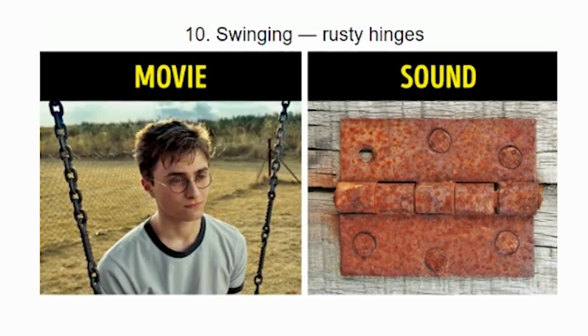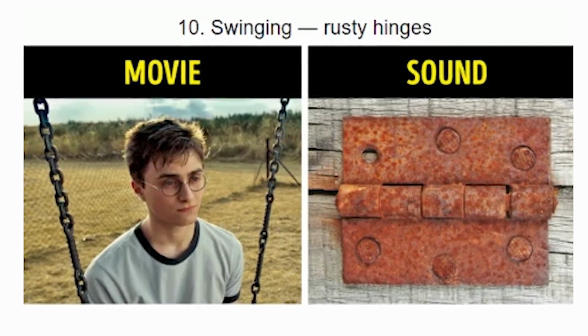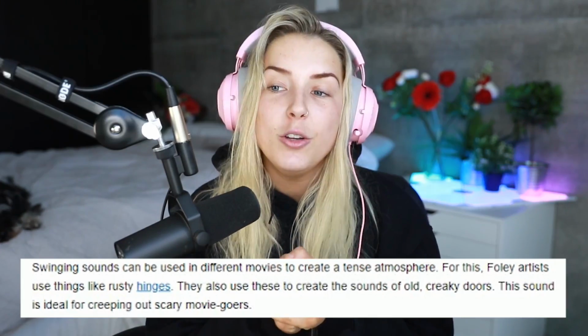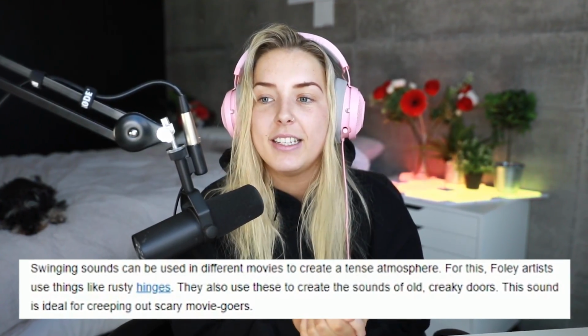Whenever you hear somebody swinging on a swing, it's probably a rusty hinge. Oh, I hate the sound of metal rubbing on each other, and that's all I can picture right now. Swinging sounds can be used in different movies to create a tense atmosphere. For this, Foley artists use things like rusty hinges. This sound is ideal for creeping out scary moviegoers. Oh, I'm not even watching a movie and I'm getting, you know, I don't watch scary movies, and the sound of rusty hinges and swinging ain't doing it for me, mate.